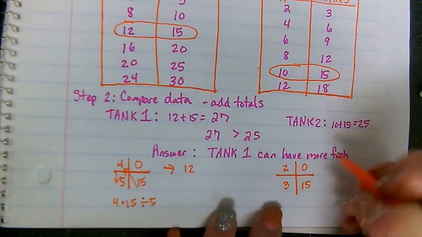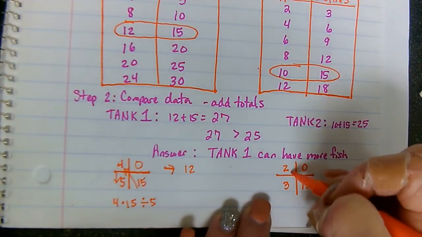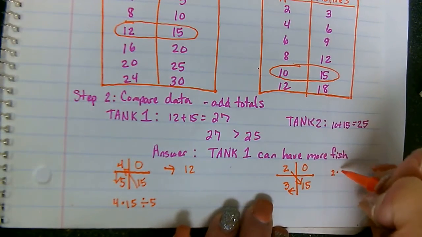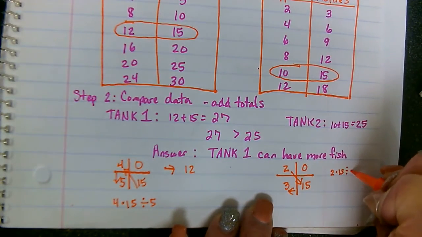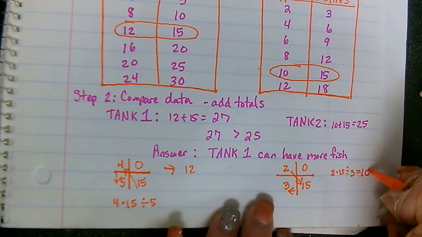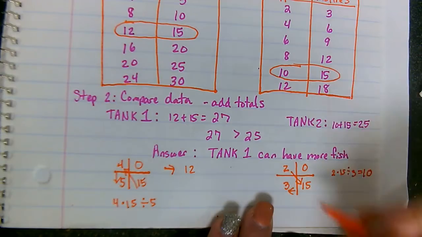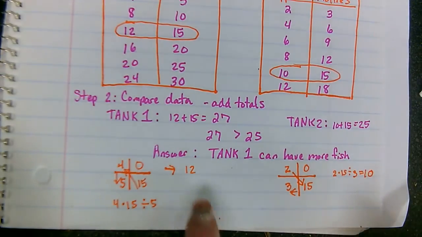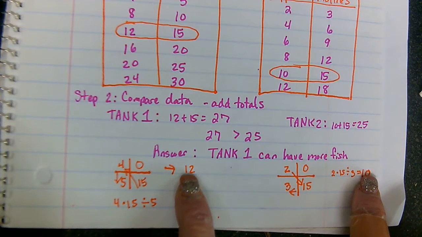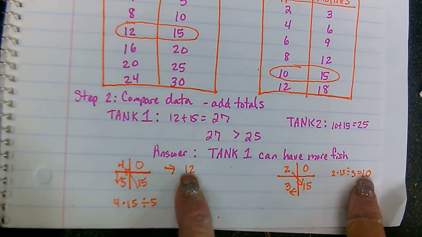Let's look over here. 2 times 15, divide 3. Well, 2 times 15 divide 3, 2 times 15 is 30, divide 3 is 10. Look at that. So I got 10 here. I got more fish here than here. That's another way you can compare them, all right?